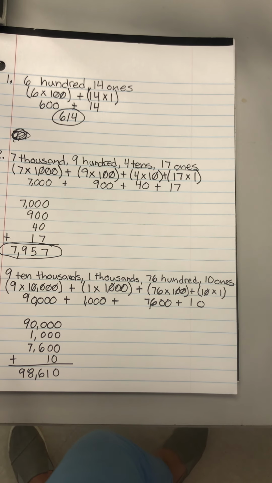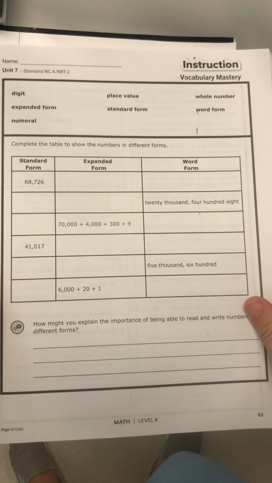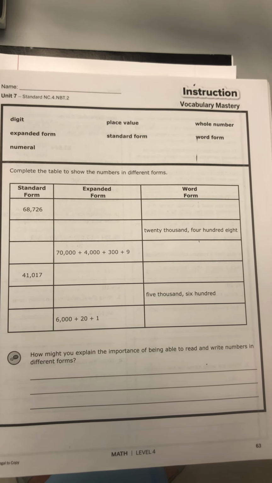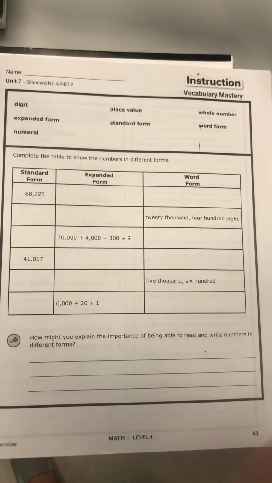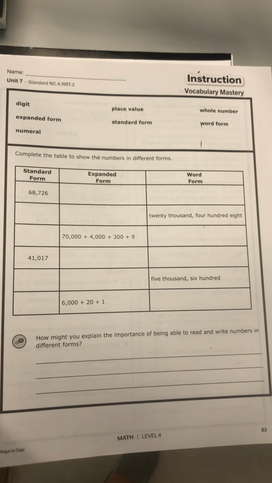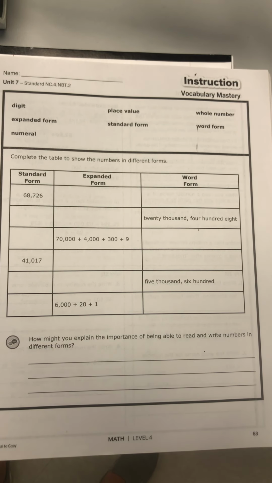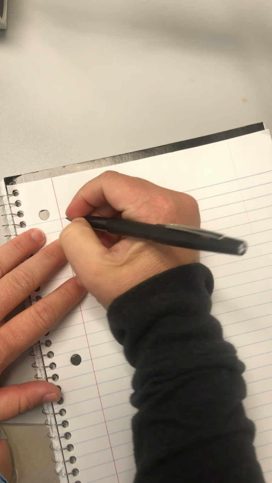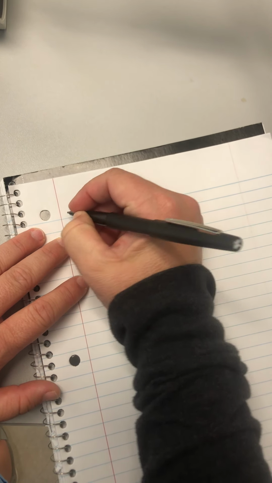All right, so let's look at the vocabulary for this. If we look at the different forms, we have number form, standard form is number form. Then we have expanded form and word form. Those are our three main forms. So I'm going to go on a piece of paper and write my three main forms. So we have word or standard form.